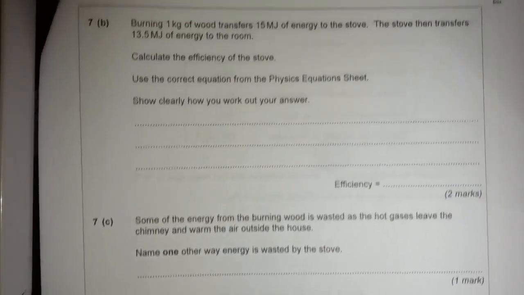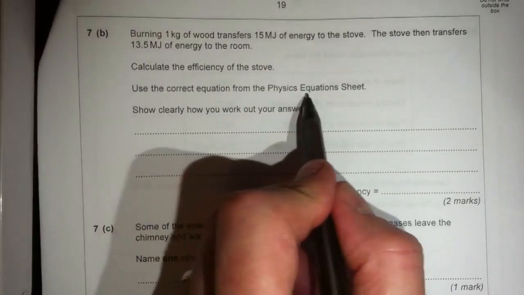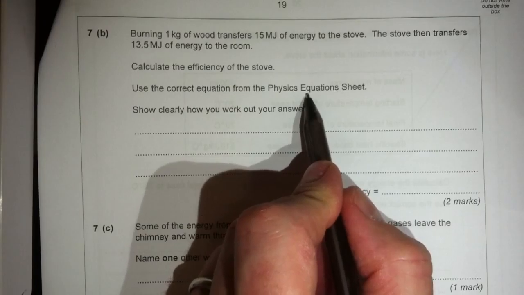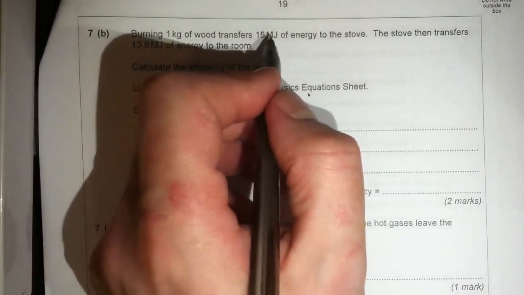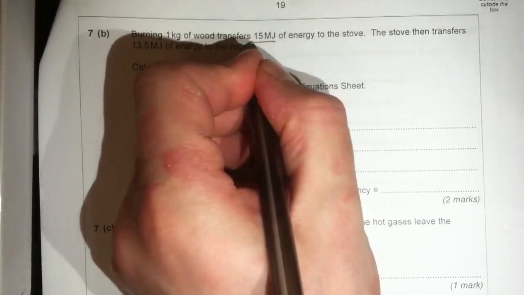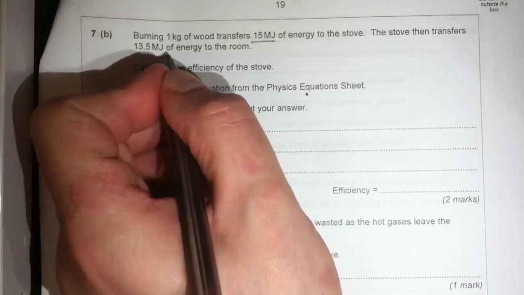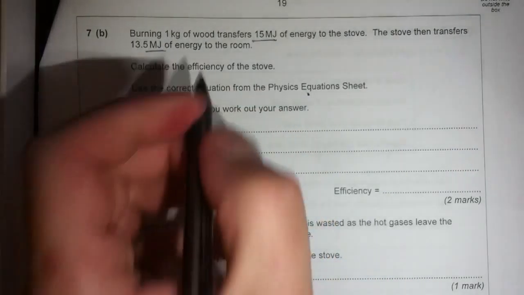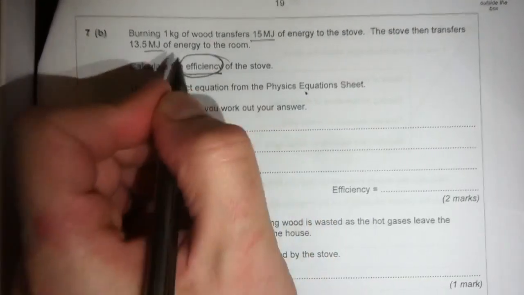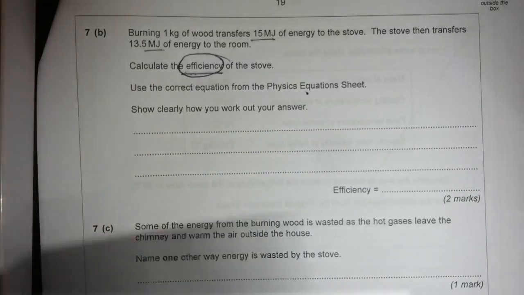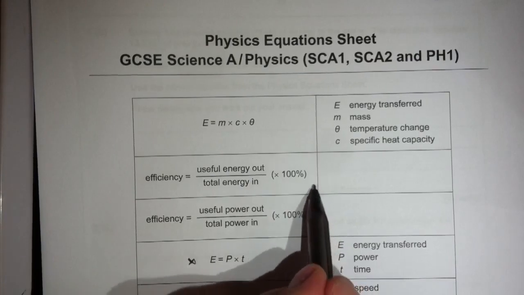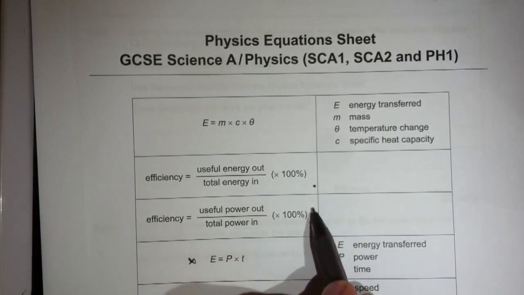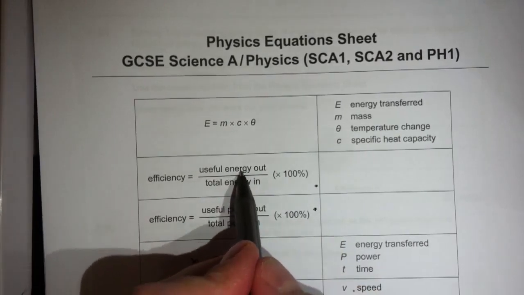Right, we're going to refer back to the physics equation sheet in a second here, so always use it where it says use it. 1 kilojoule of wood transfers 15 megajoules of energy to the stove, which then transfers 13.5 megajoules of energy to the room. Efficiency, we're looking to look at the efficiency. Right, formula sheet, efficiency, could be this or this. We're talking about energy, so energy out, energy in.